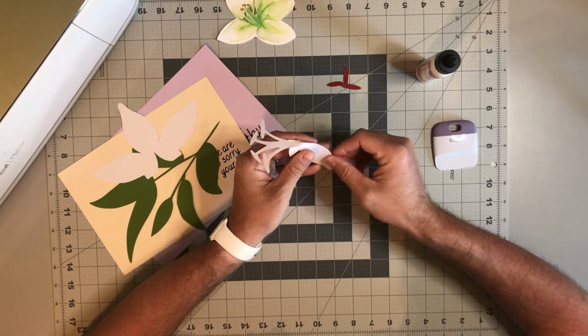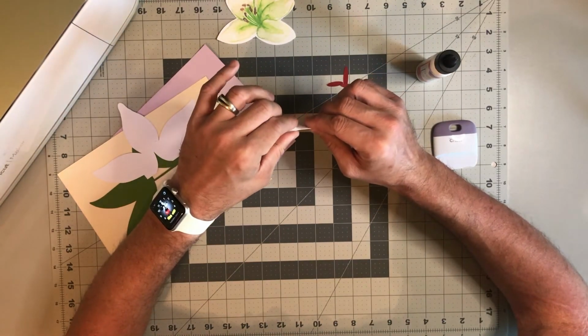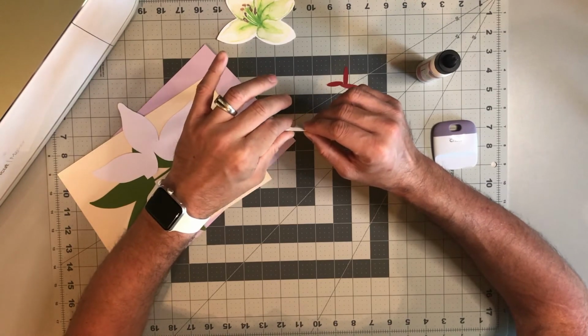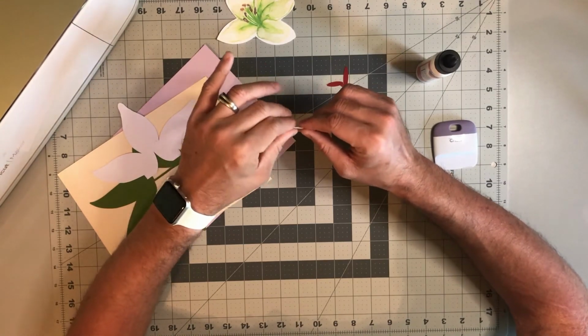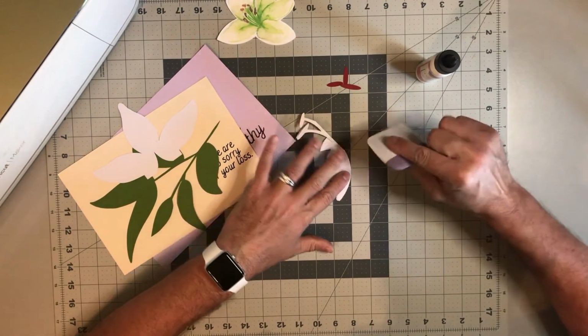First, you're going to want to fold the score line. Do this part carefully because the stamens can be a little fragile. You don't want to go fast. Once you have a good fold started, you can use your scraper and really press that down.